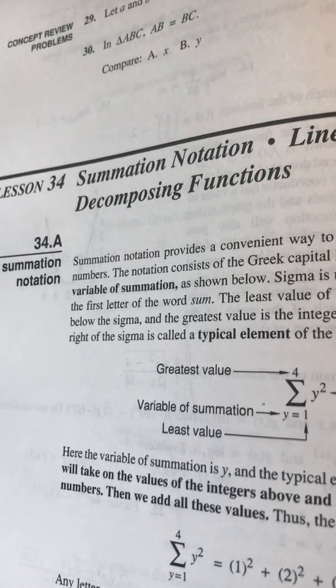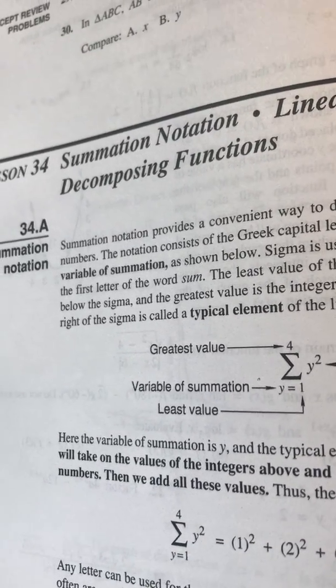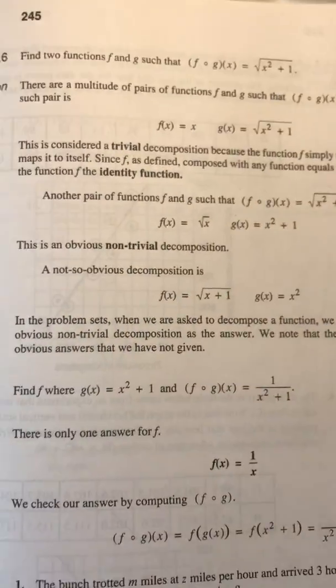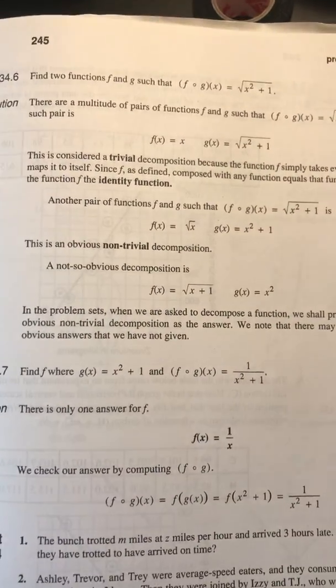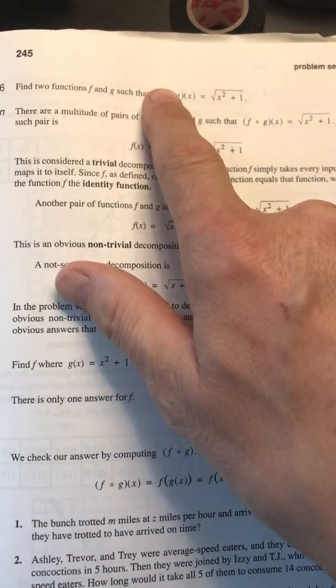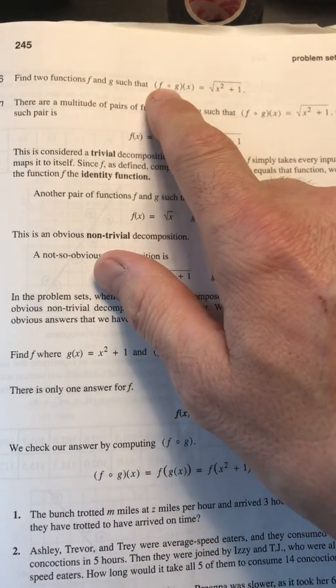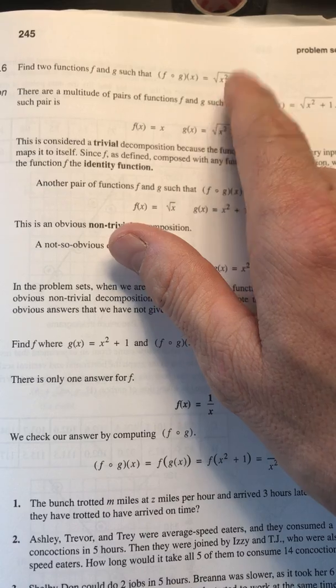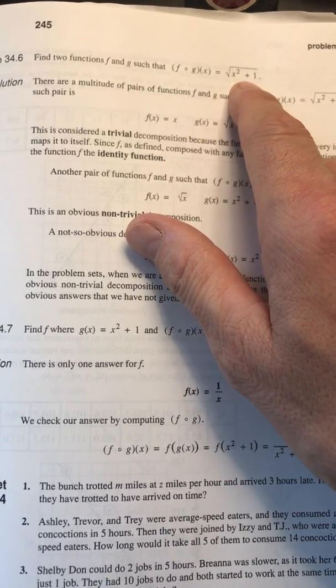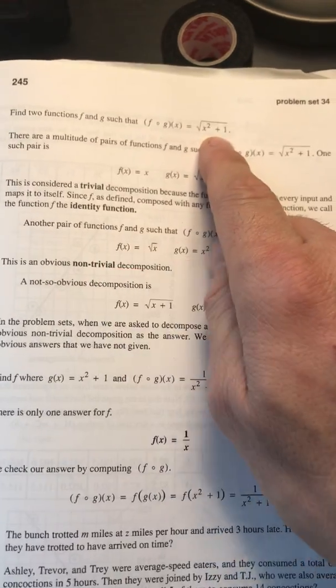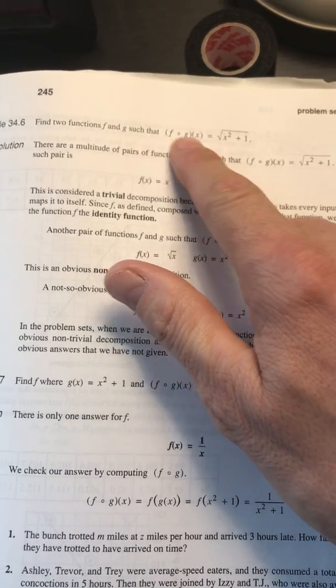Set 34, Part 2, Decomposing Functions. This is kind of a weird concept. They give you a composition, and they want to know what it's made up of. If they give you the final answer, they want to know what those two functions are, what each one is.